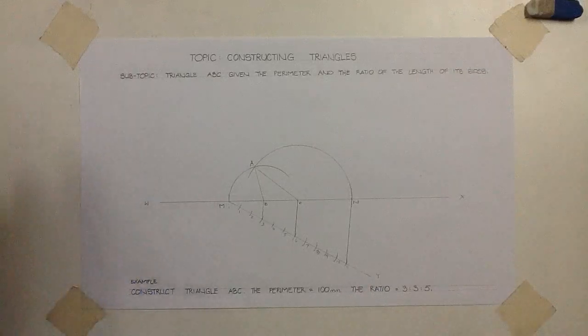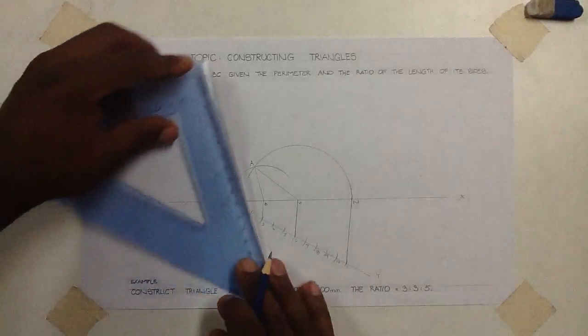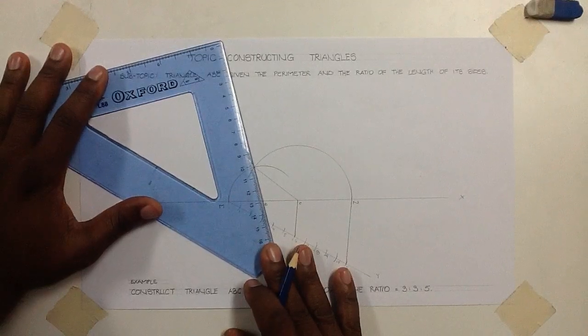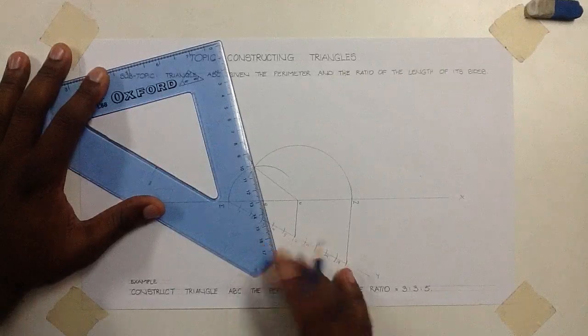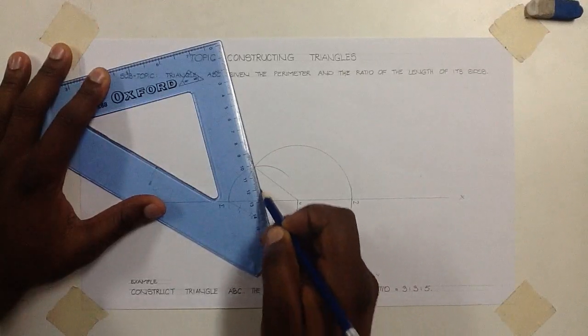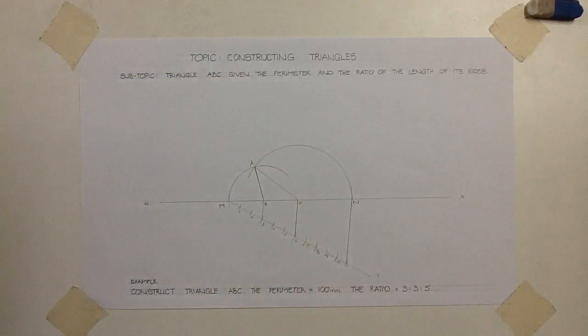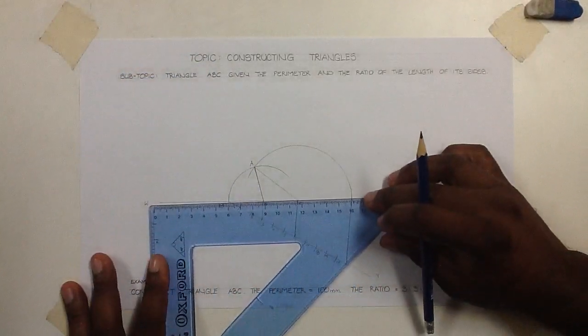With that done, we can clearly see the required triangle ABC, and so we darken the sides of our triangle. We darken the base.